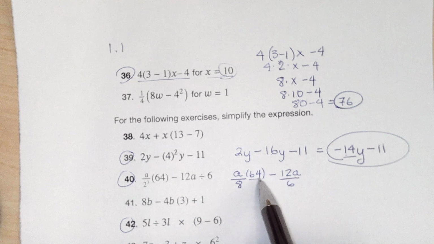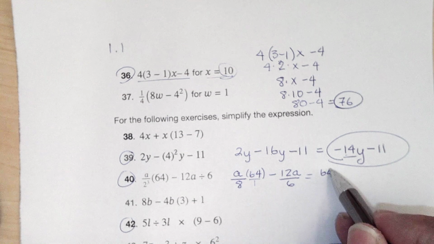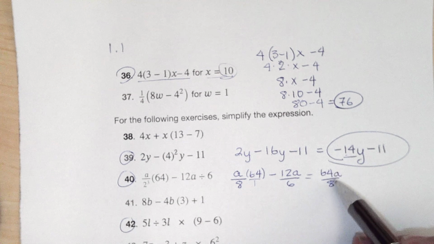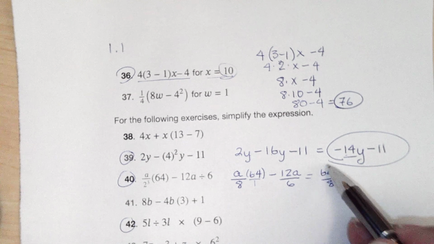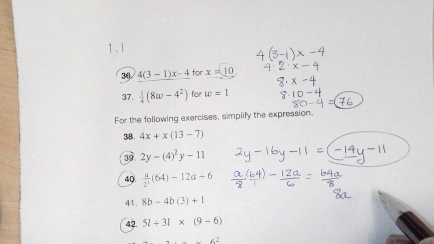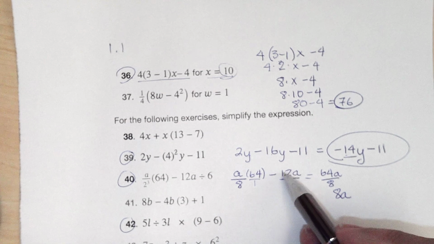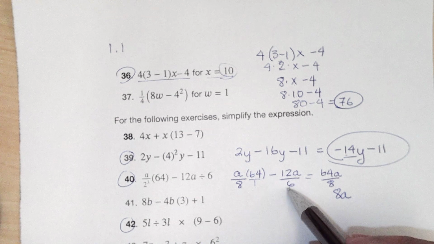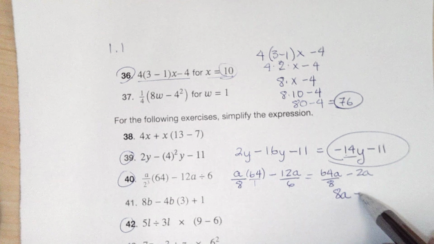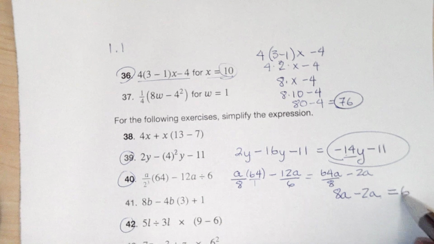So this can be over 1, and so we get 64 a's divided by 8. 64 of them divided by 8. 64 is 8 times 8. One of the 8's cancel, so we get 8 a's. And then we have 12 a's divided by 6, and 12 is 2 times 6. 6 is reduced to 1, so we get minus 2 a's. So 8 a's minus 2 a's is 6 a's.